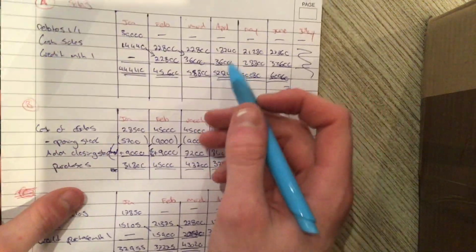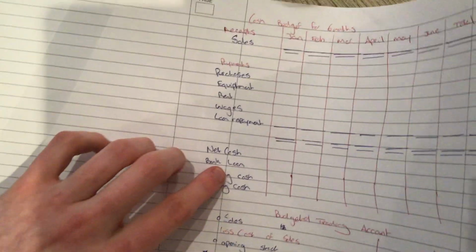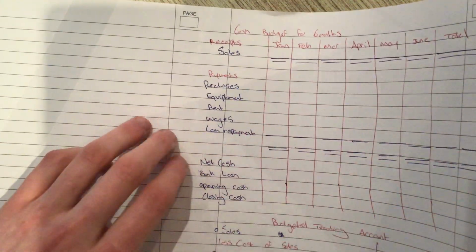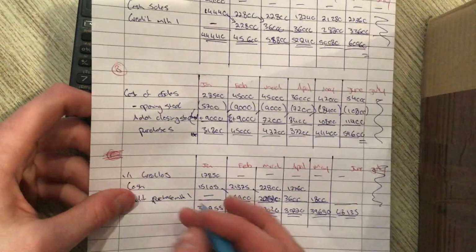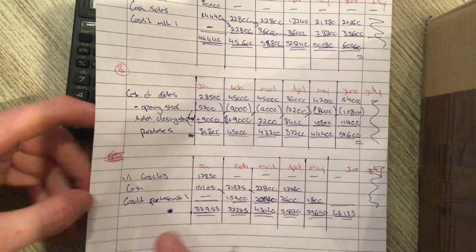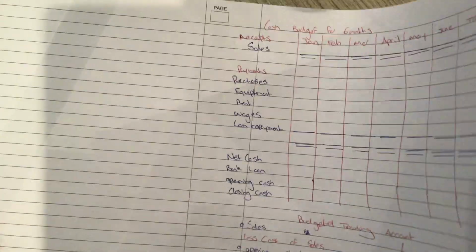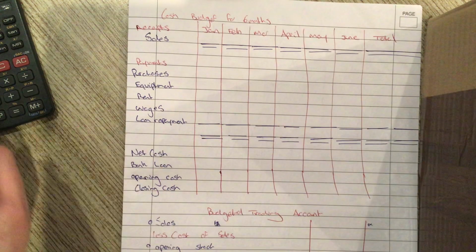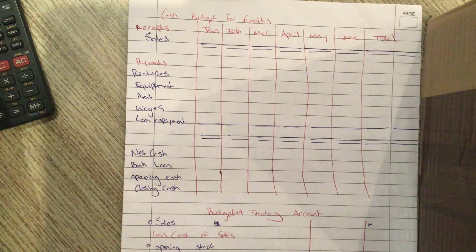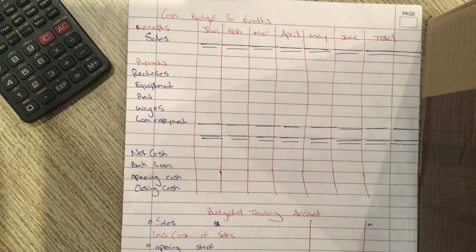Again, sales are going to be taken from part A. Purchases are going to be taken from what we've just calculated out here. So purchases, and then the rest we kind of do as we see it. So I'll just fill this in as fast as I can now.